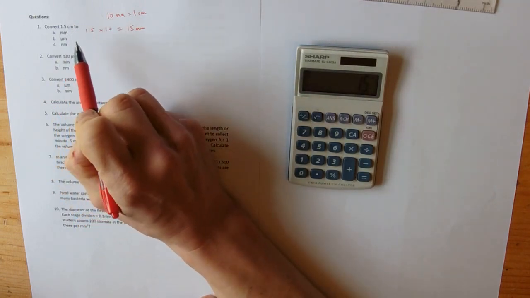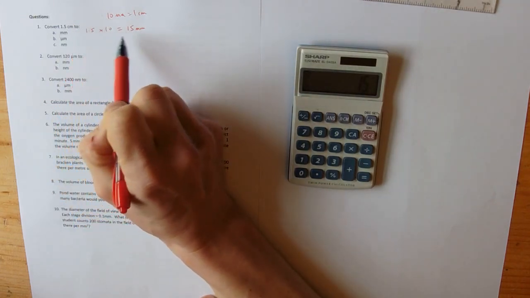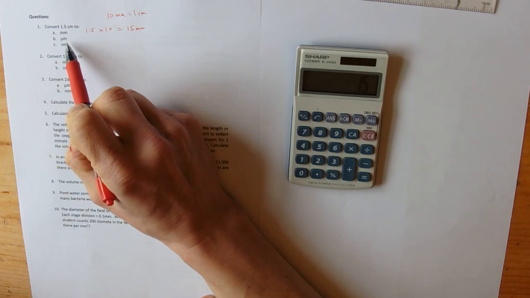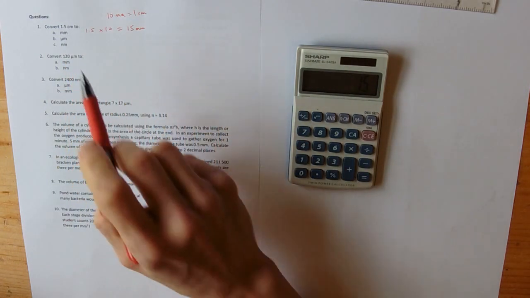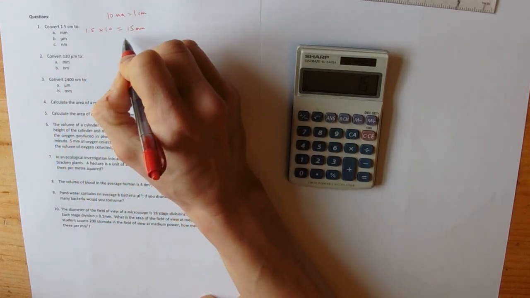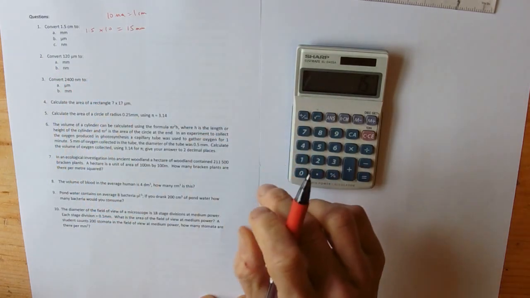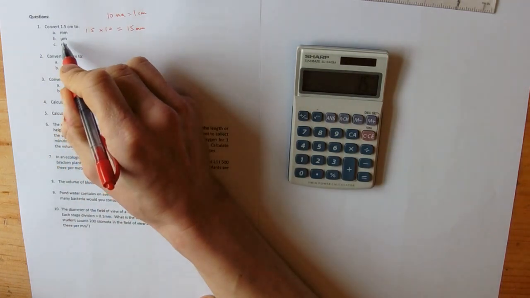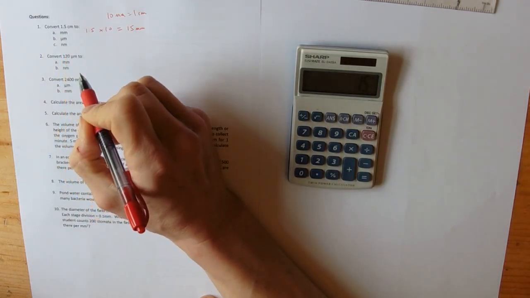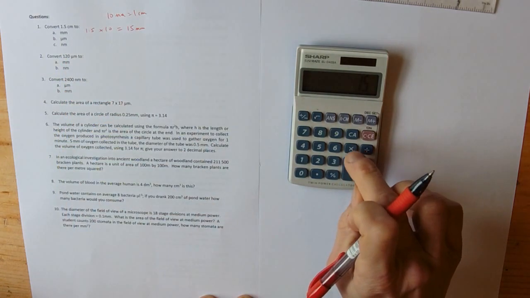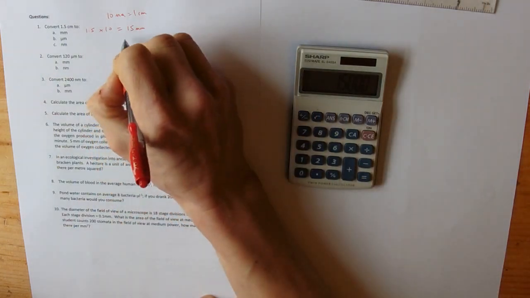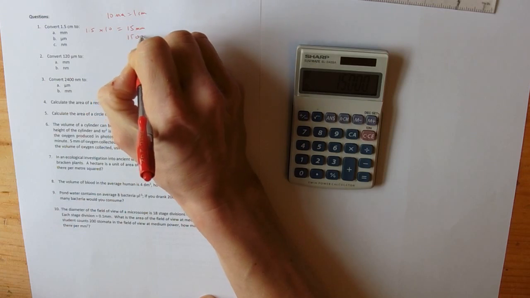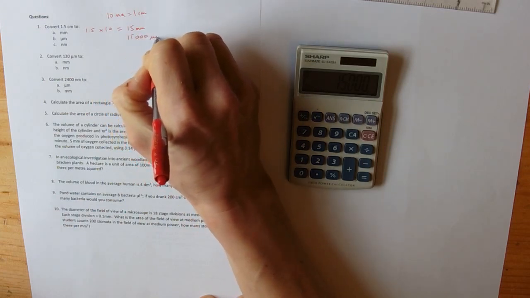And it's actually easier to convert our millimetres now into micrometres, because now we're into the 1,000 factor each time. So to convert that into micrometres, we times it by 1,000, because there's 1,000 micrometres in a millimetre. That's now 15,000 micrometres.